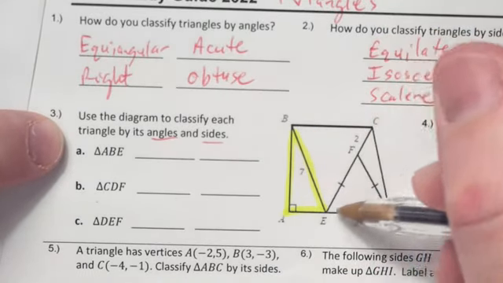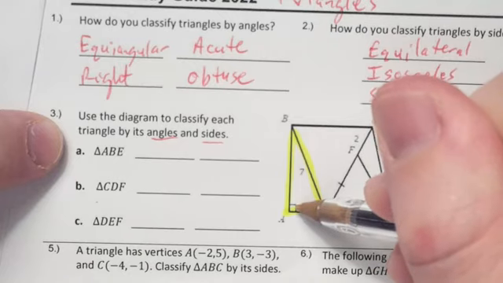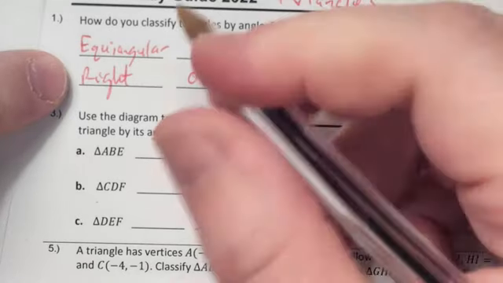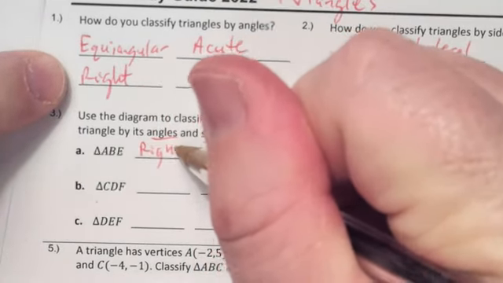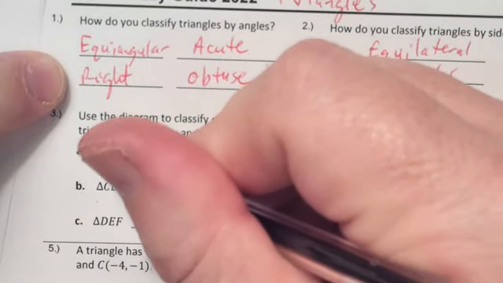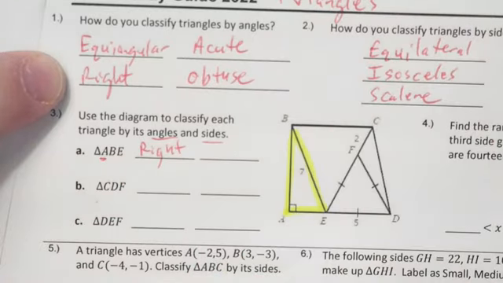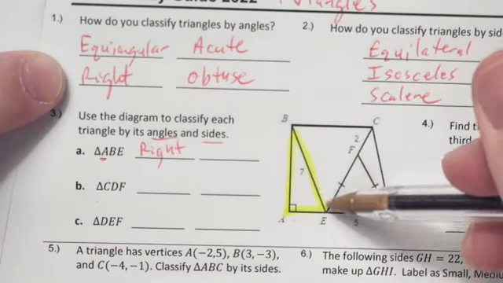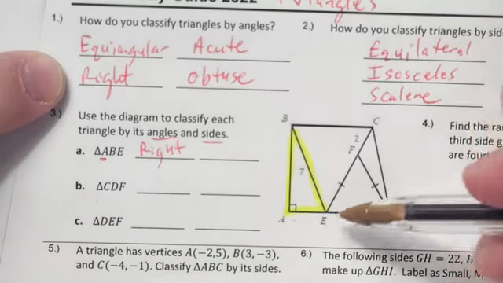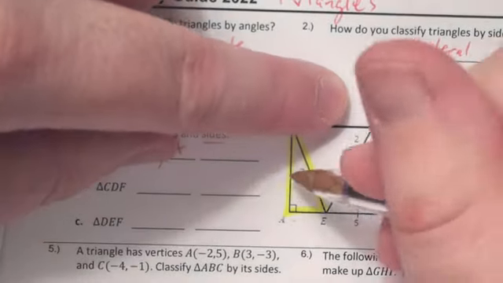Look at all these angles right here. One of these angles is 90 degrees, so that makes it a right triangle, and that was specified by angle A. That's very helpful, and I like to underline the letter that made that decision for us. Also, all of the sides are different, so that would make it scalene.